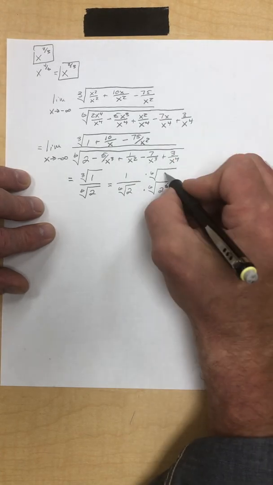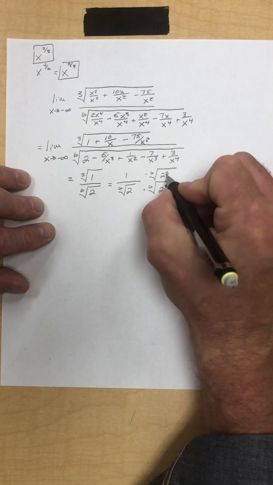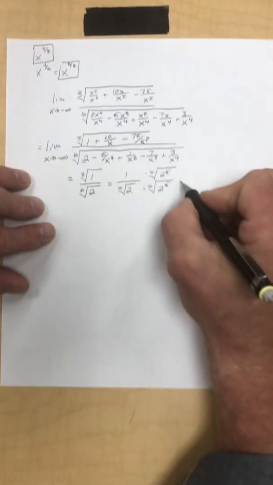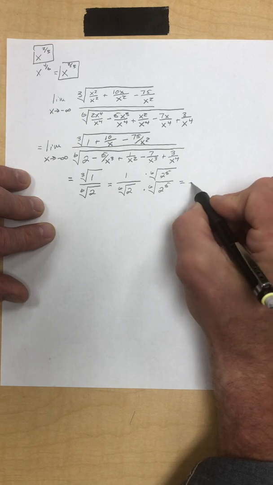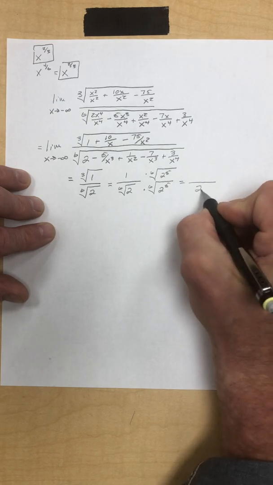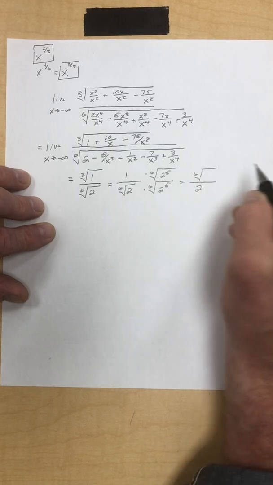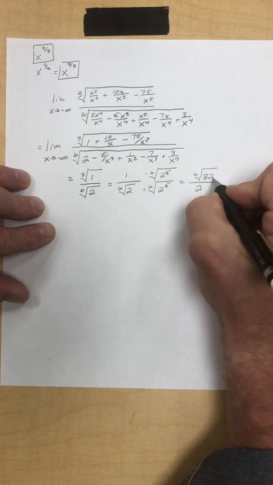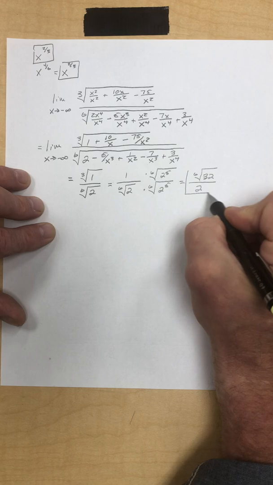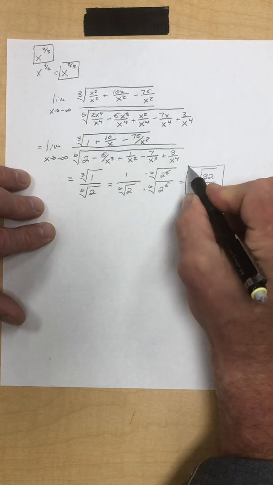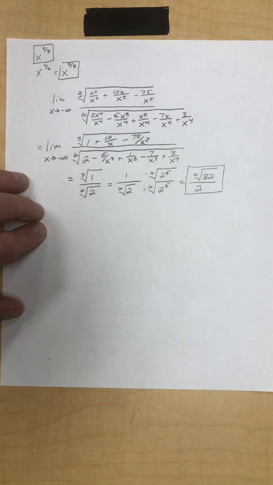That's what we're trying to do, rationalize. So I have to multiply above and below by the sixth root of 2 to the 5th. Down below I'm just going to get 2, and up here I get the sixth root of 2 to the 5th, which is 32. And the sixth root of 32 is in simplest radical form. So there we go, we have our limit.